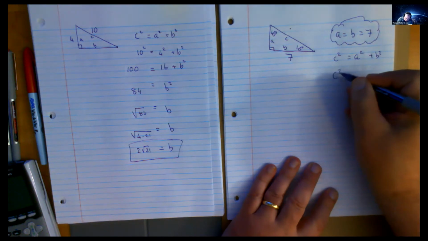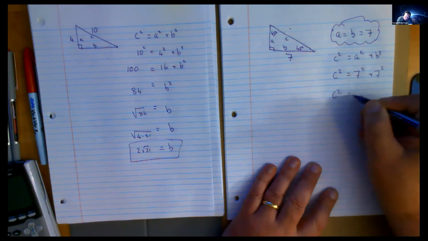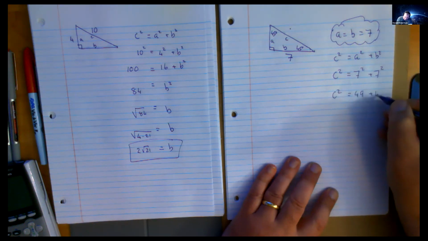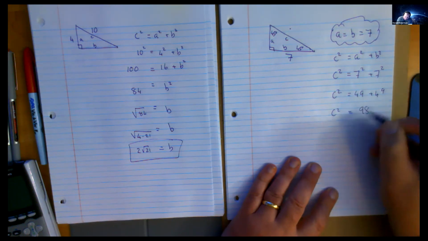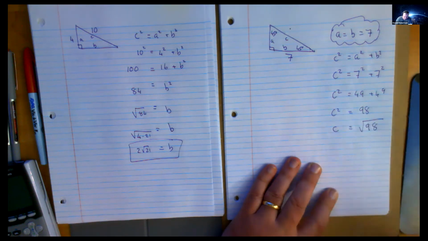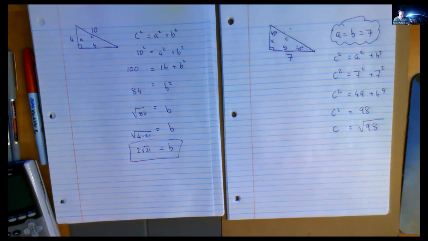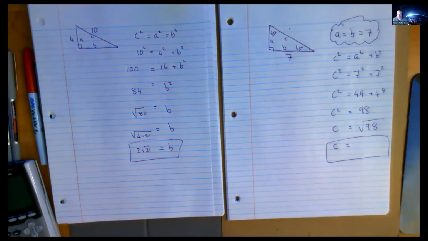So let's see what we have. We have C squared equals 7 squared plus 7 squared. That's 49 plus 49. That's 98. Square root of both sides. That might be the answer, but in this case it's not. It can be simplified. I'm telling you it can be simplified. I guess I should check that it can be simplified. Yes, it can.